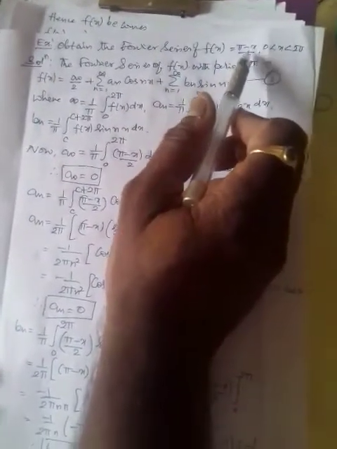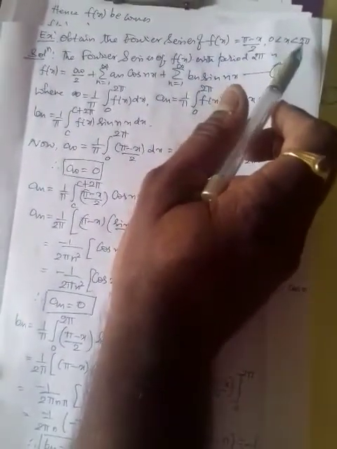Now we shall discuss one example. Obtain the Fourier series of f of x equal to pi minus x upon 2 in the interval 0 to 2 pi. As you might already know, the interval is c to c plus 2 pi, given here as 0 to 2 pi. C means what here? 0. C plus 2 pi means what? 2 pi. The Fourier series of f of x with period 2 pi.